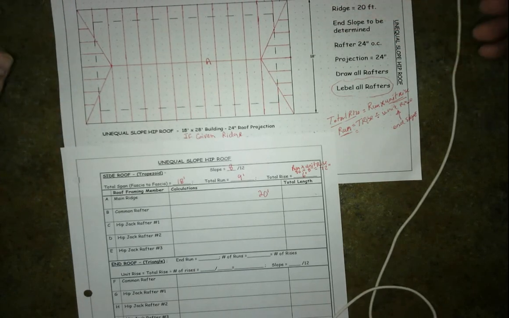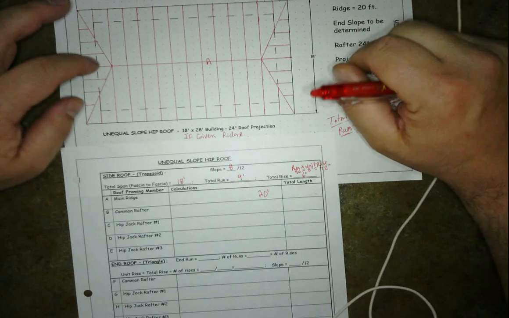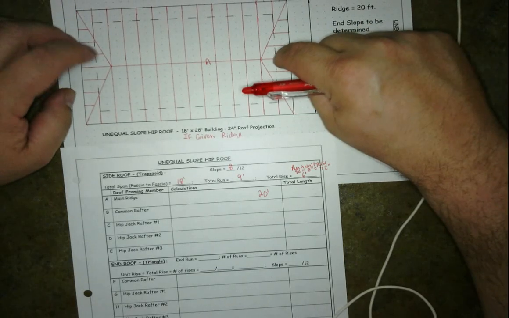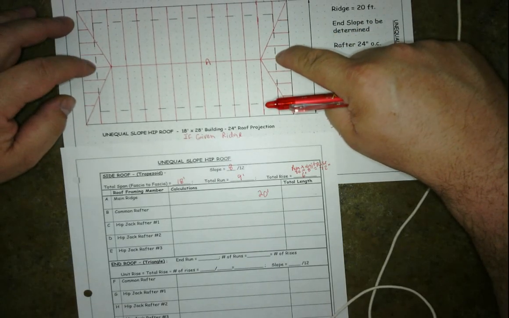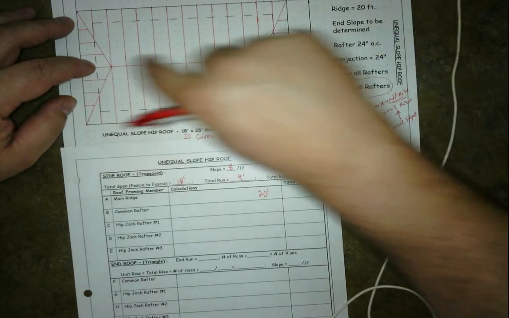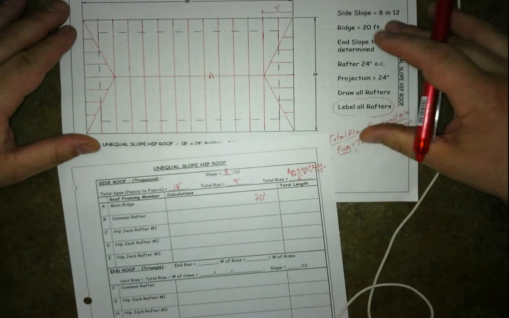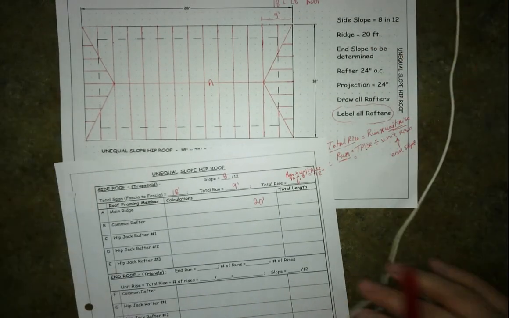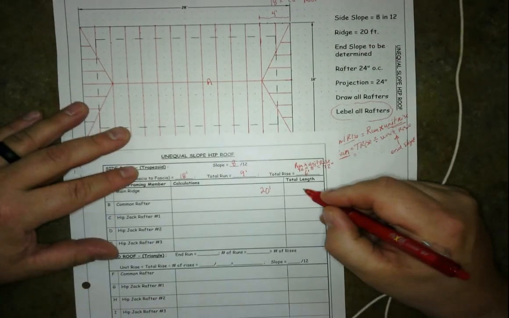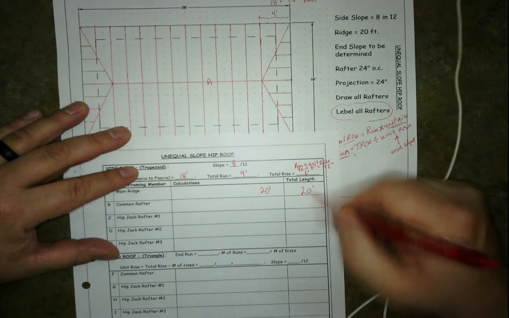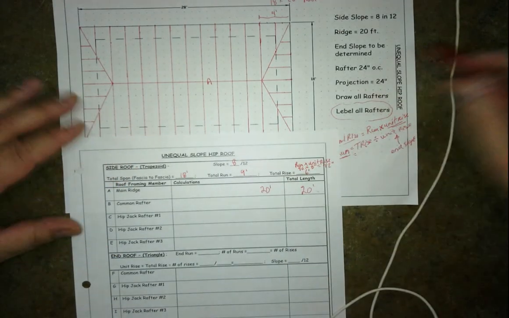If you're given the end run, that means you would know that this is 4 feet, you would know that that's 4 feet. So basically your end runs are occupying 8 feet. So that means that there's 20 feet left in the middle, which would be your ridge length. So either way, you're kind of getting the same answer there. Okay? So let's kind of keep on going here. So the total length is 20 feet. I'll write down my final answers over here. That's just room for work.